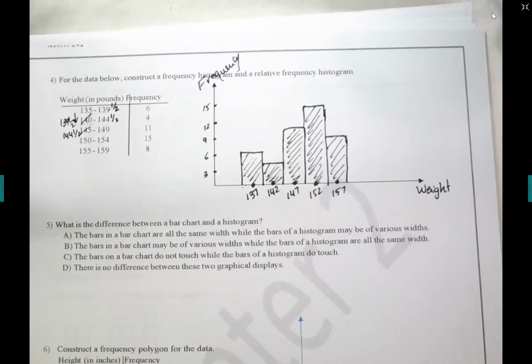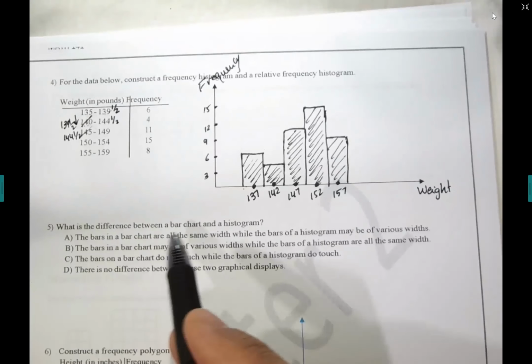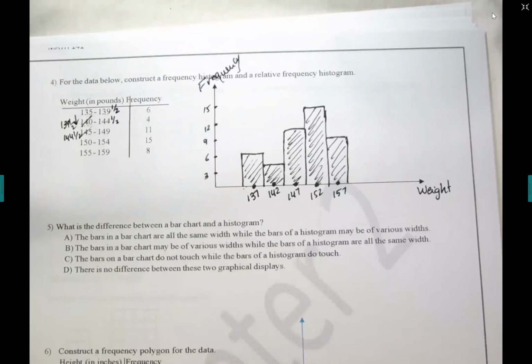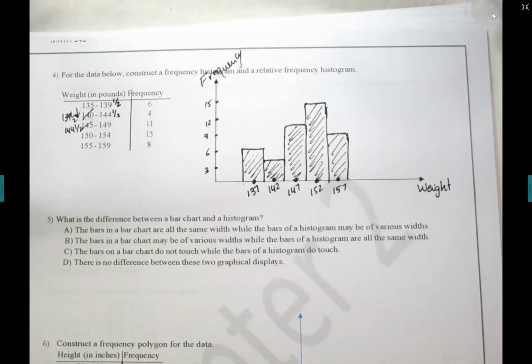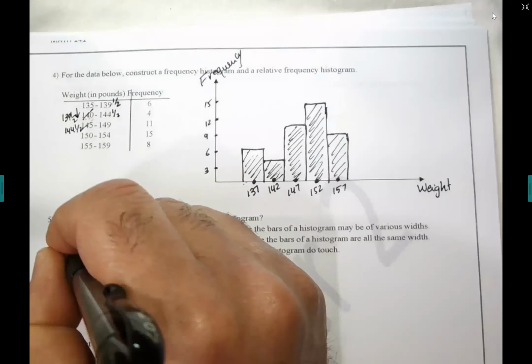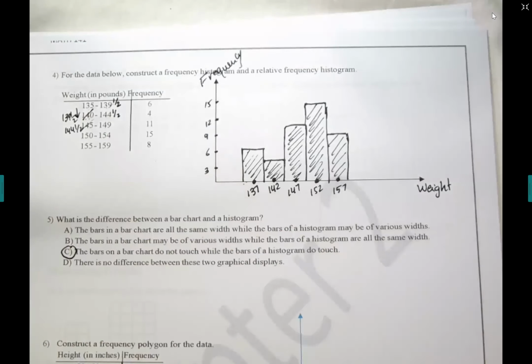And just to enforce the definition of the histogram, I have this question for you. What's the difference between a bar chart and a histogram? Can you pick the correct answer, guys? You should be able to tell. The bars in a bar chart do not touch, while the bars of the histogram do touch. Exactly. That's what you need to know about histograms.